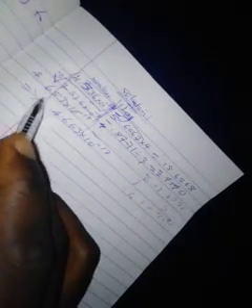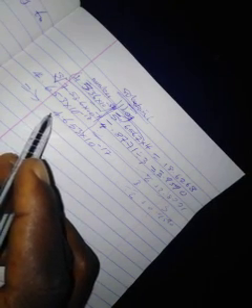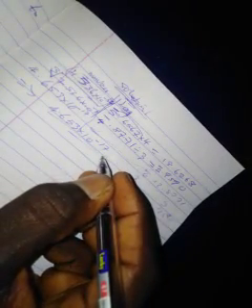Since the question is given in standard form, the answer should be in standard form. Just take note of that. It becomes our answer.